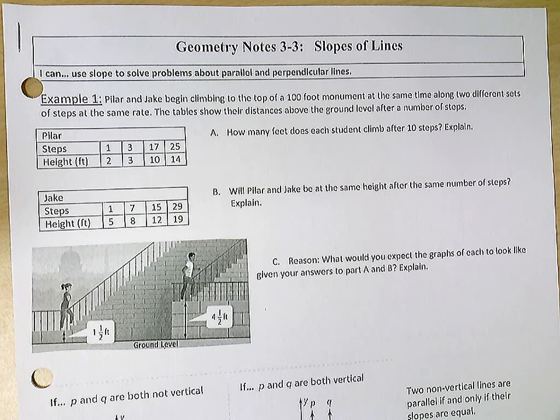Will Pillar and Jake be the same height? Yes, so then they would have the same height. No, they rise the same amount, but they start at different heights. How high they're starting on matters. She's starting at 1.5 feet up, she's starting at 4.5. That's a lot. They're rising at the same rate.